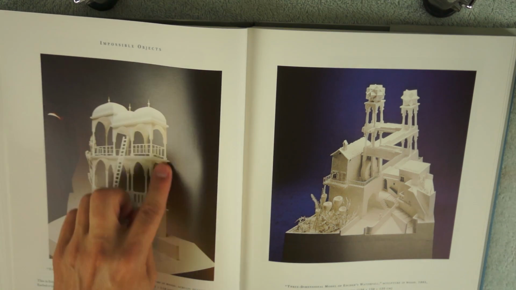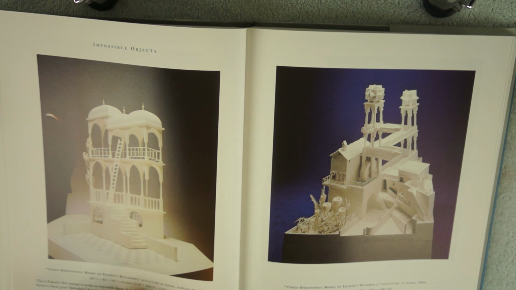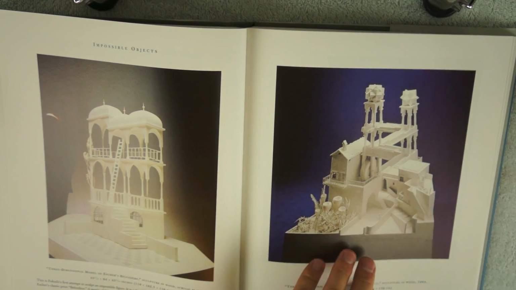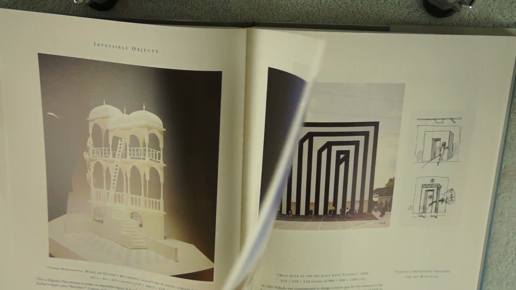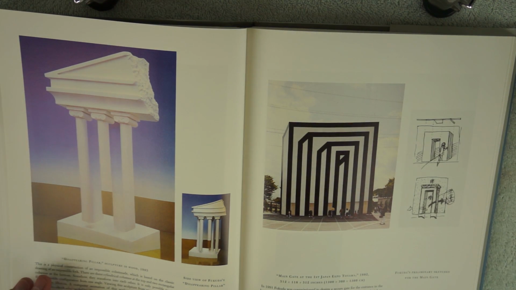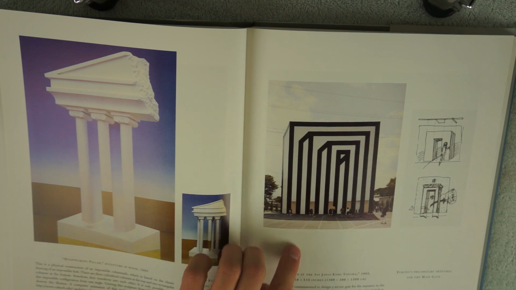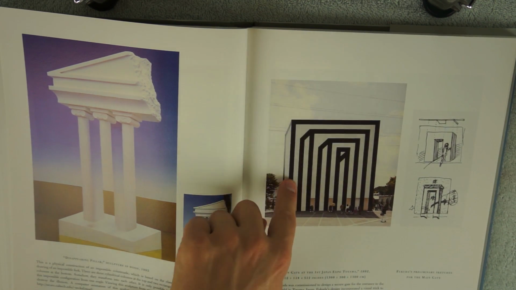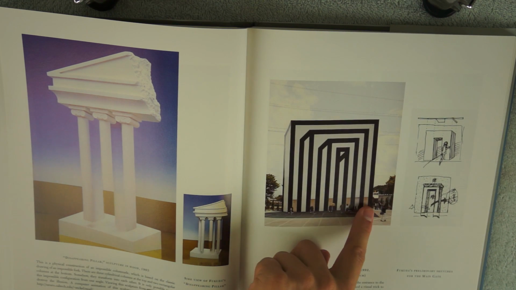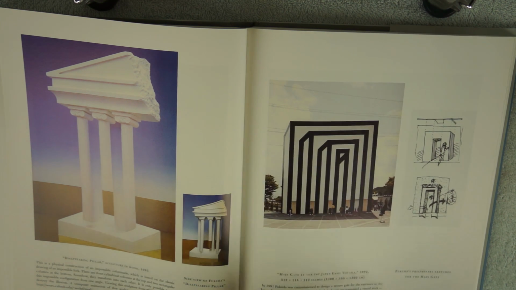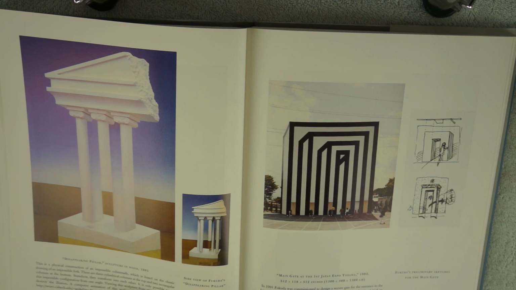And here he's actually taken some of Escher's drawings and converted them into 3D objects. And this is very neat. I would like to see this in person. It is a gateway into the Japan Expo in 1992. And it is like a three-dimensional optical illusion.